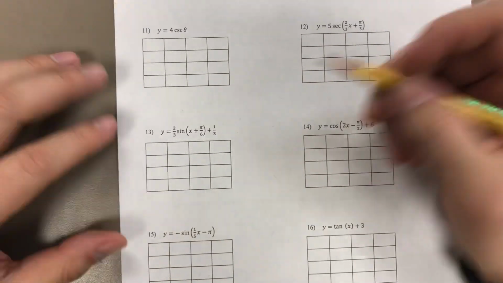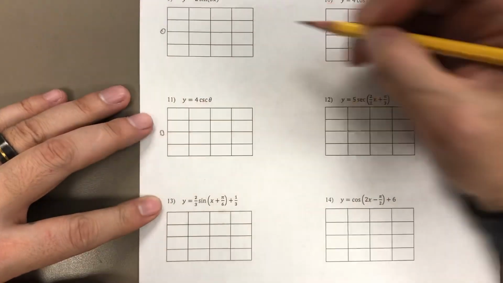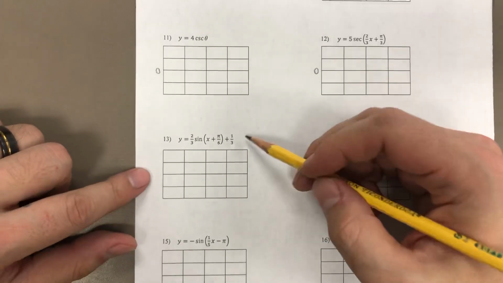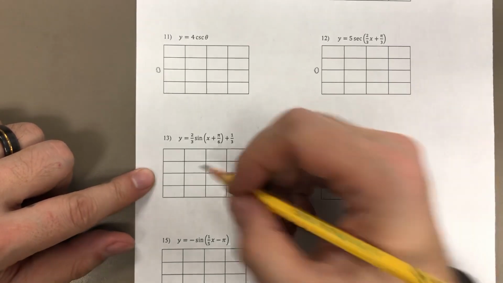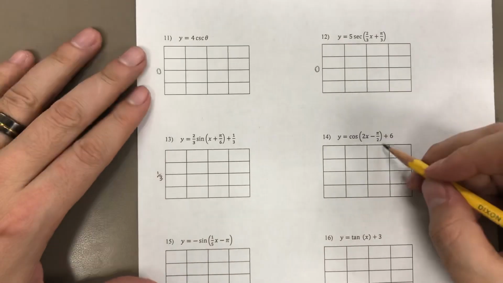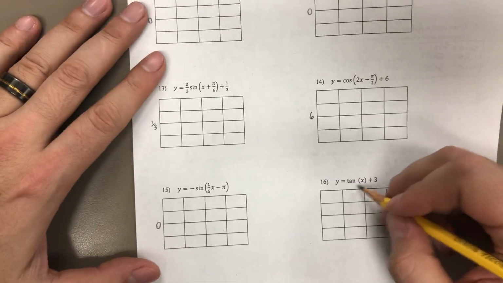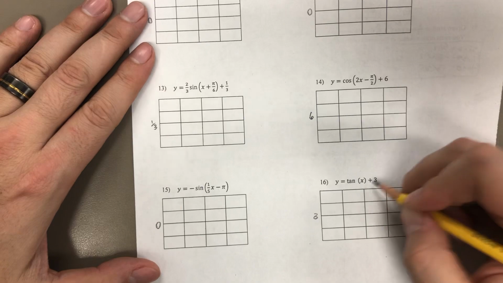So if it's supposed to start at 0 in the middle for each of these, these ones will start at 0 because they aren't adding or subtracting anything outside the functions. These ones will start at the other value. So this starts at 1/3. This one starts at +6. This one will start at 0 because it's sine. And this one will start at 3 because we have that +3 right there.